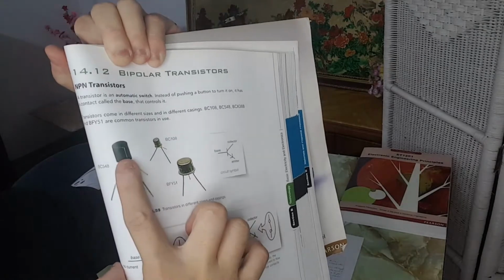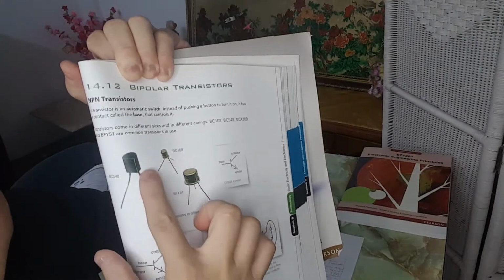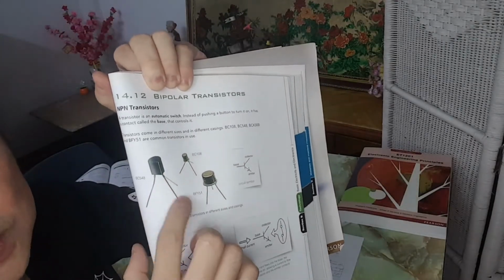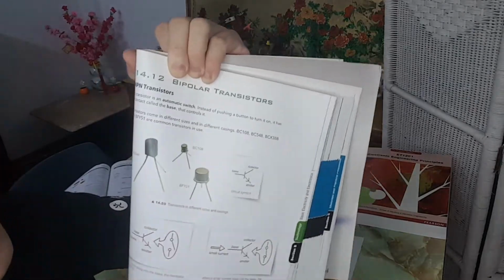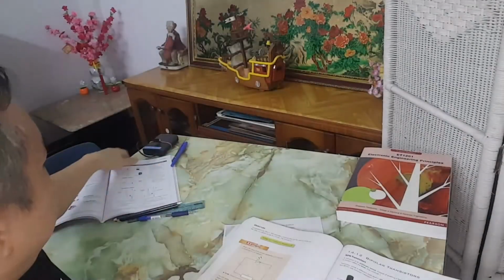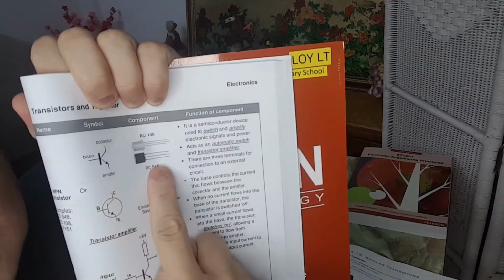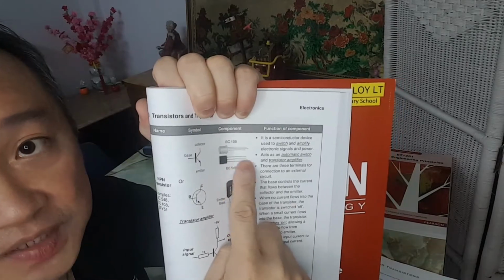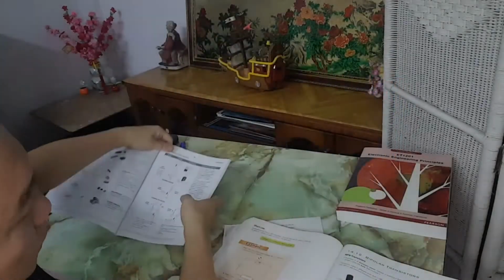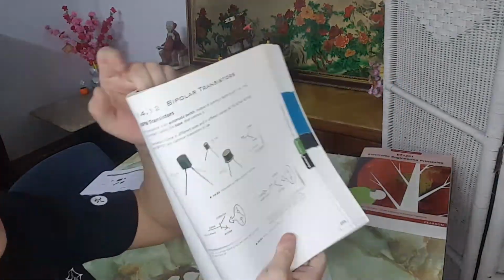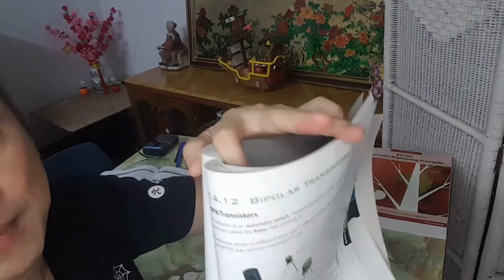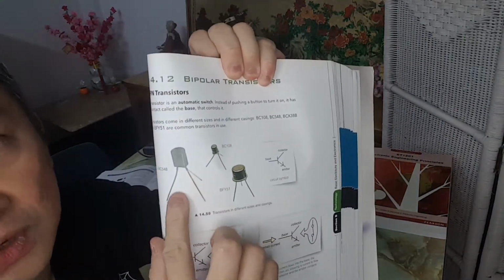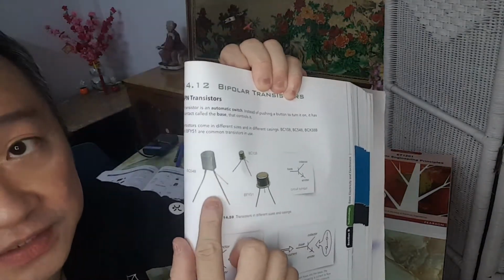Now, of course, each casing has a different representation of which pin is the emitter, which is the base, and which is the collector. In your reference guide, you see them as flat, in black and white. Normally when you buy in bulk, the transistors' pins are all lined up like that. So when you actually connect up on a circuit board or on a breadboard, you have to open up the legs to connect them accordingly.